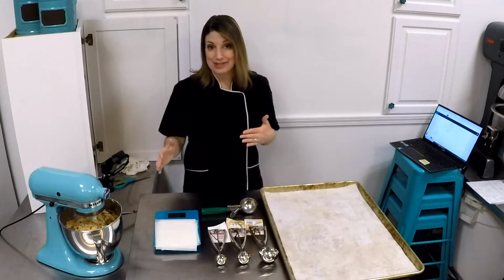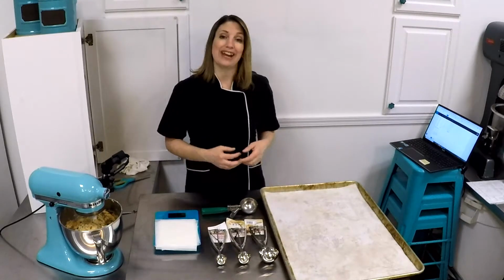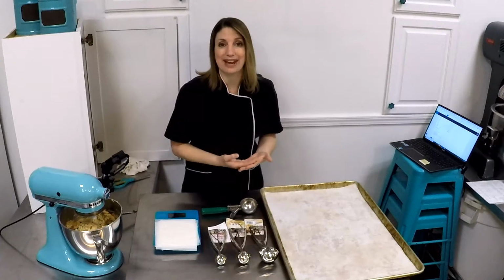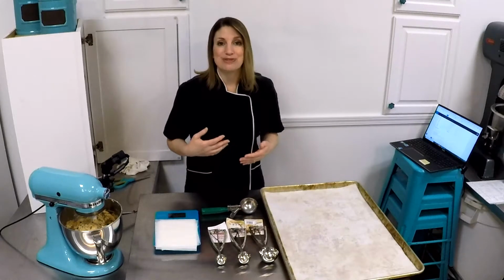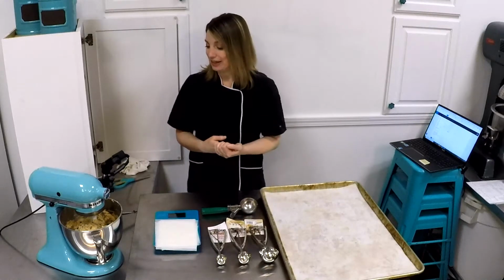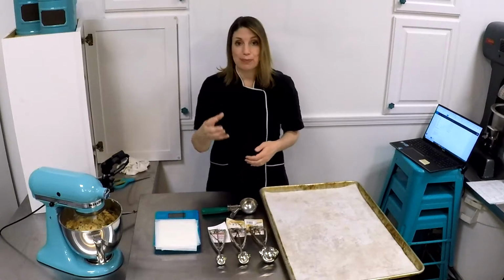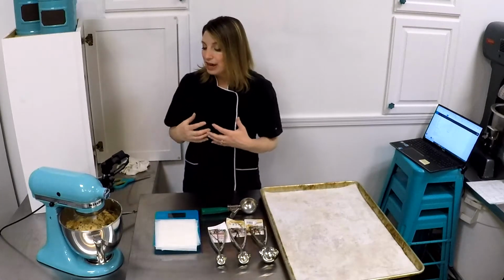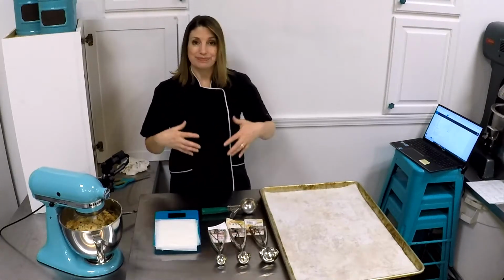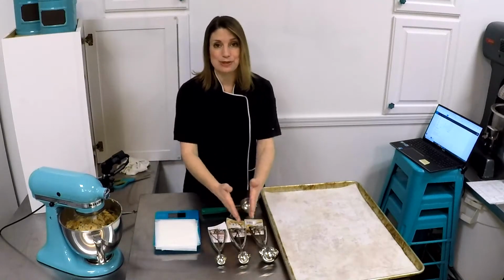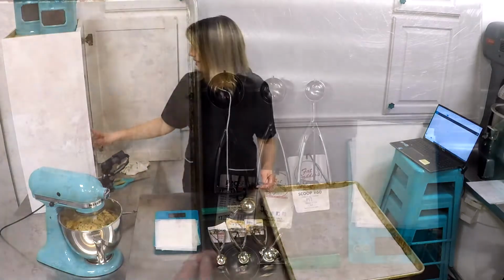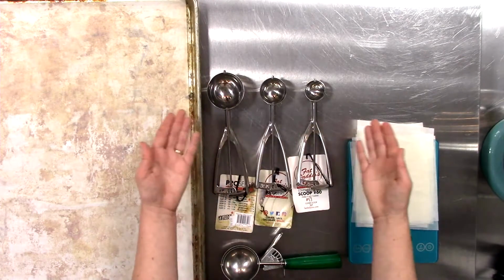And in this particular scenario, where we're creating yummy cookies for our case goods, or we're making cookies for farmers market, or for bake sales, we probably are going to use a scoop size. And scoops come in a wide range of sizes.